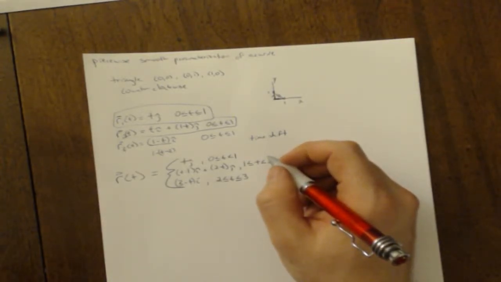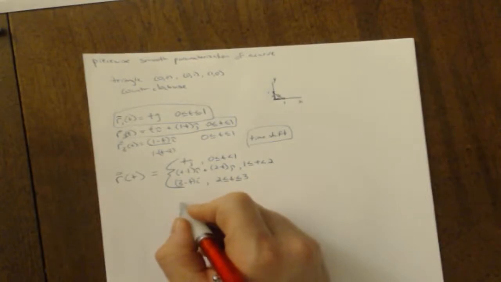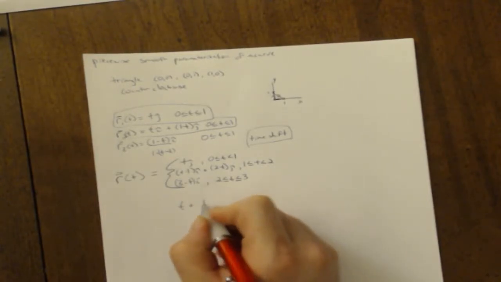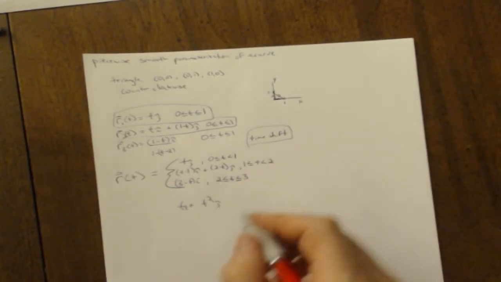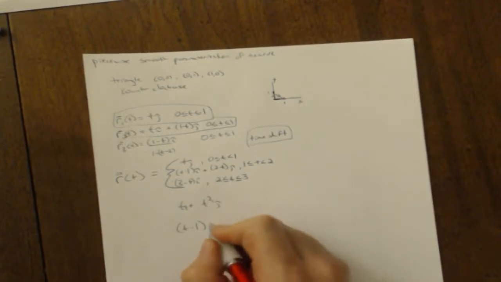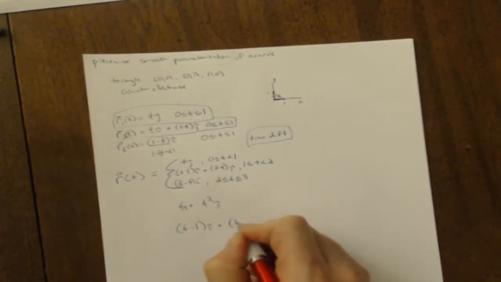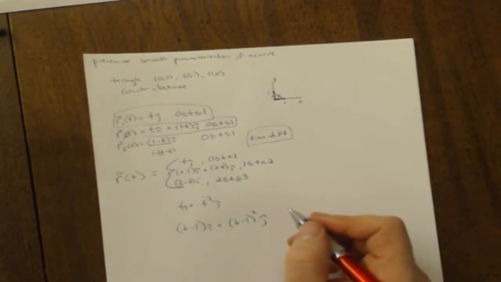And you can use this technique of the time shift no matter how complicated this is. If part of it was, you know, ti plus t squared j, and you needed to shift it over 1 second, it would still be (t minus 1)i plus (t minus 1) squared j. And it ends up being exactly the same.